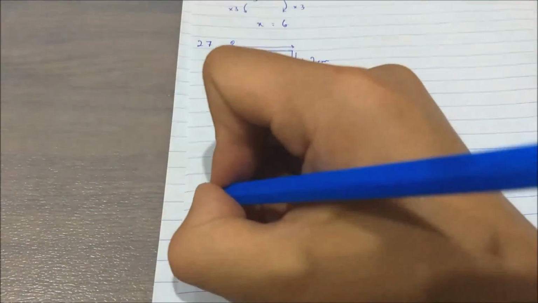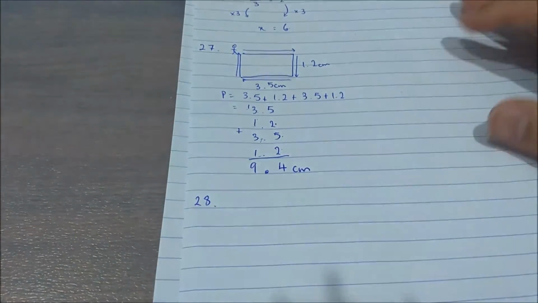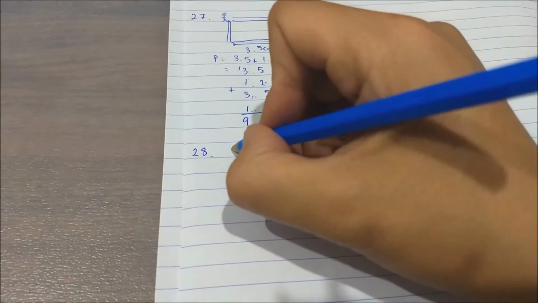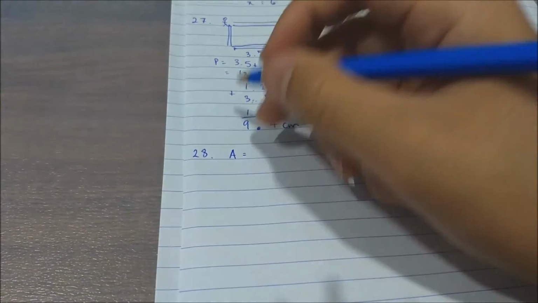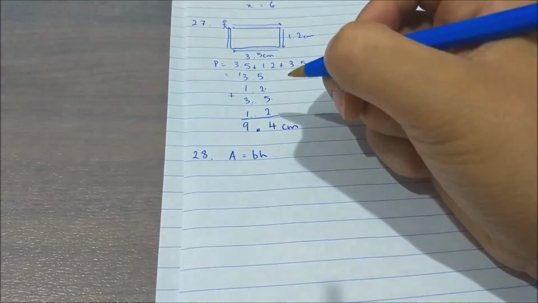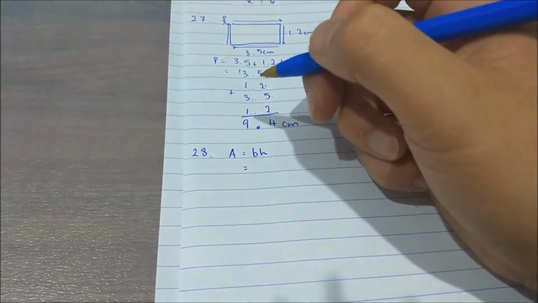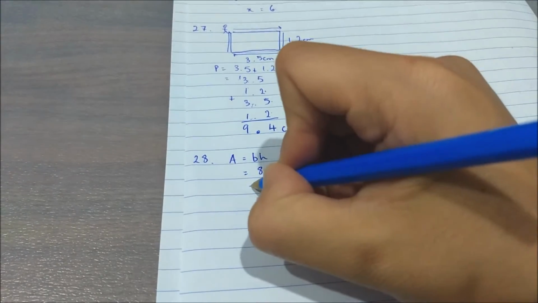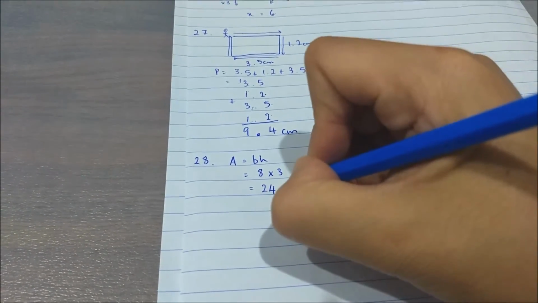Question 28. Find the area of the shape. Okay, so the area of a parallelogram, the formula is just the same as a rectangle. It's base times height. So our base of our rectangle is 8, and the height is 3. 8 times 3 is 24.